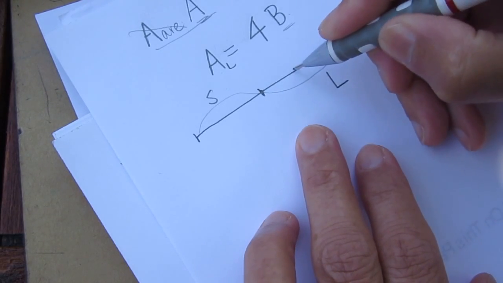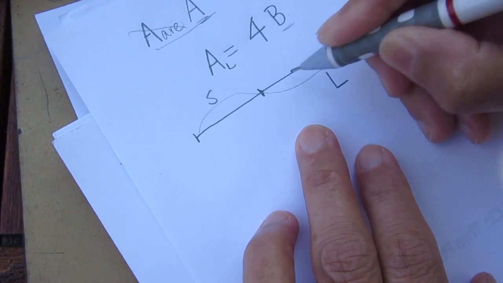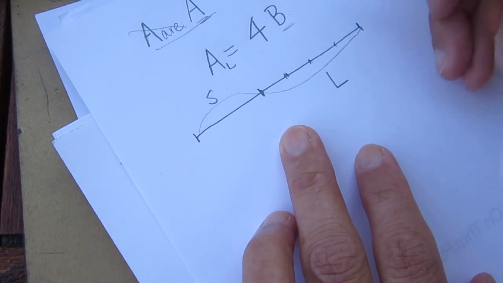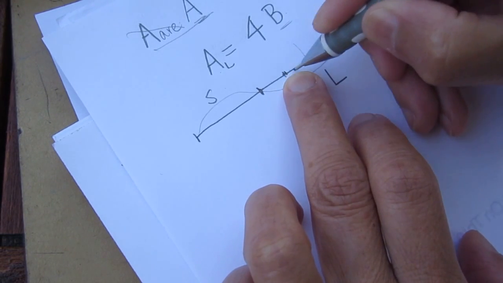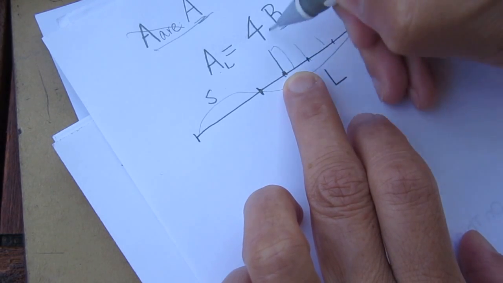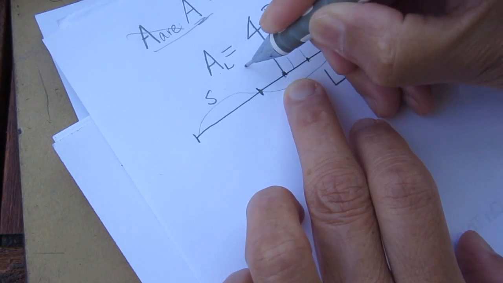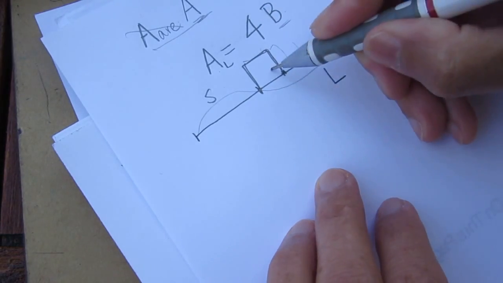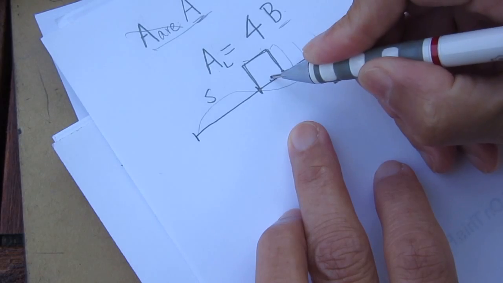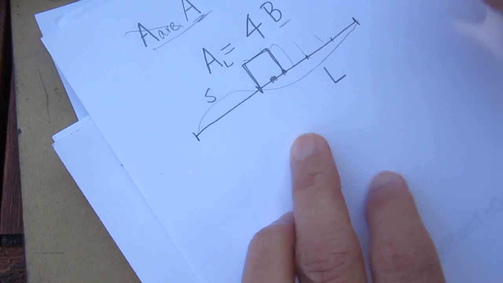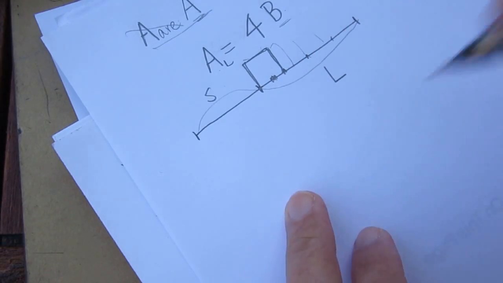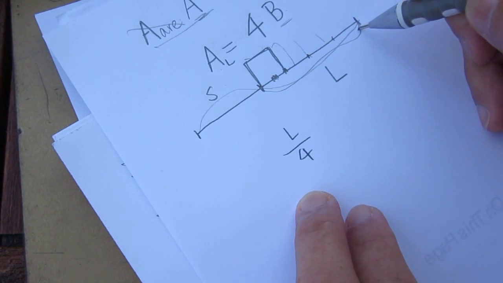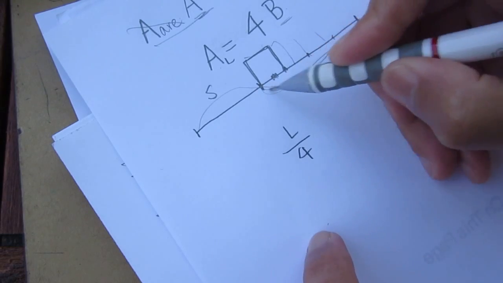And the longer one we will bend into 4 parts and bring it up. This one here, and this one here, and this one here. So we form a square. So each of these lengths is 1/4 of the length of the long wire, the long portion.